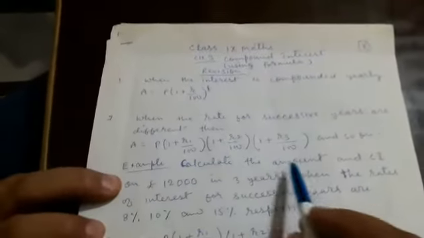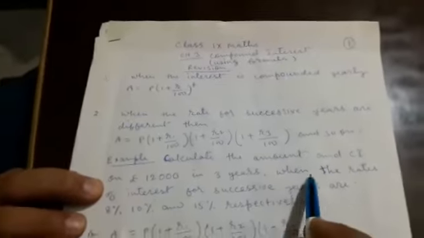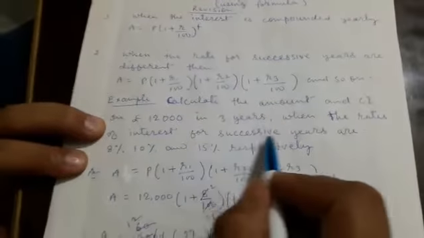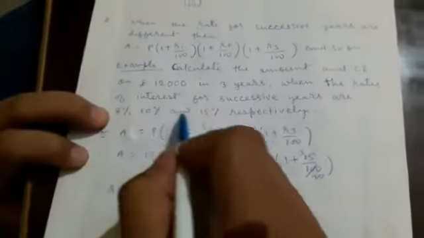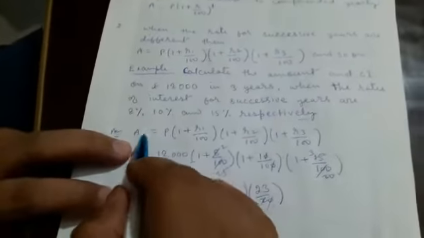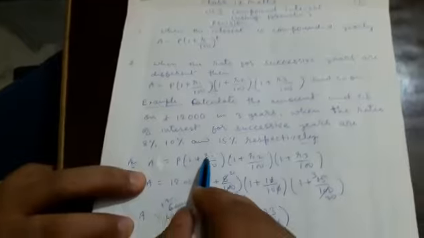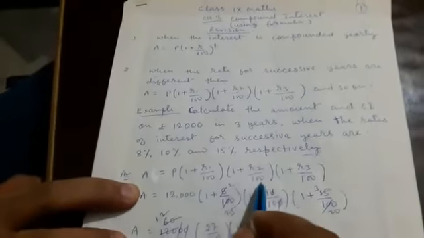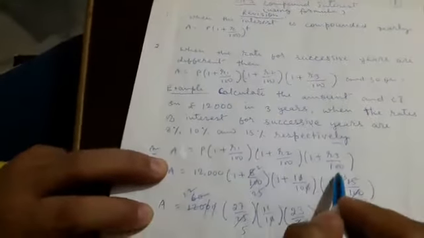For example, calculate the amount and compound interest on rupees 12,000 in 3 years when the rate of interest for successive years are 8%, 10% and 15% respectively. Let us see. As we know, amount is equal to P into (1 plus R1 by 100) into (1 plus R2 by 100) into (1 plus R3 by 100).